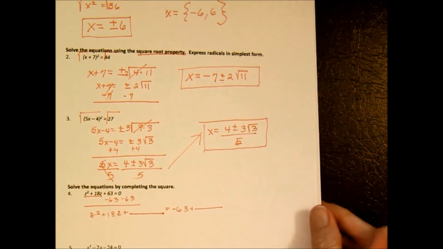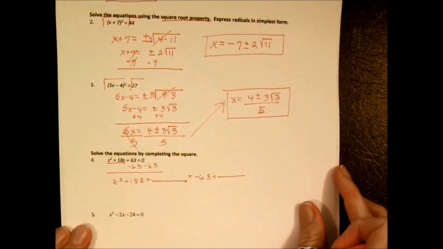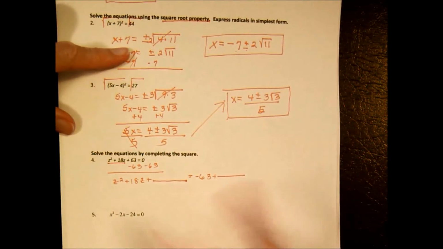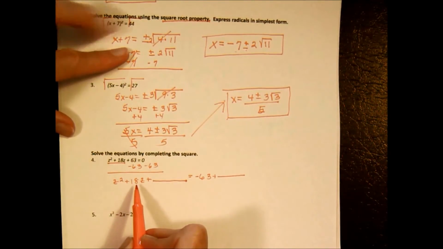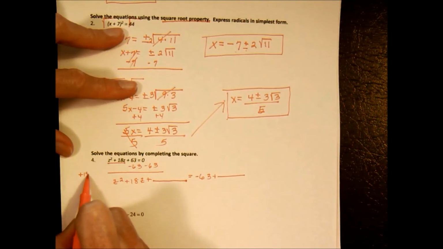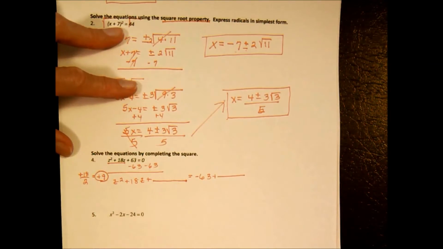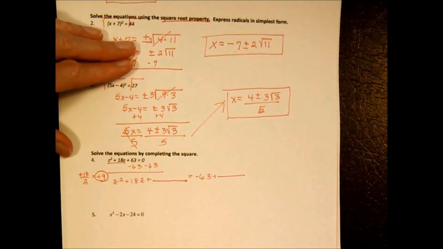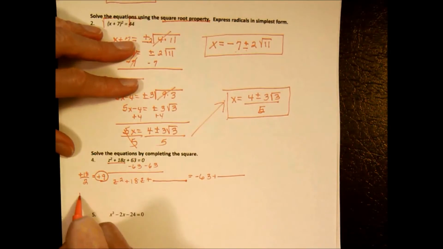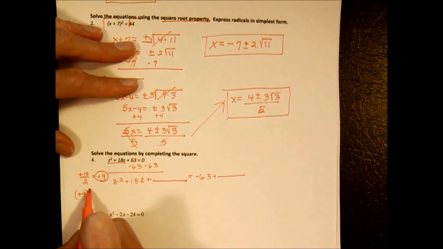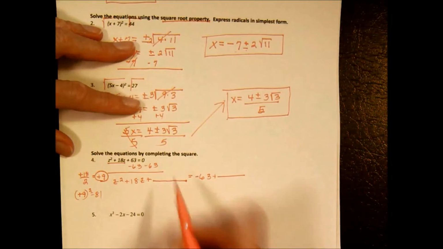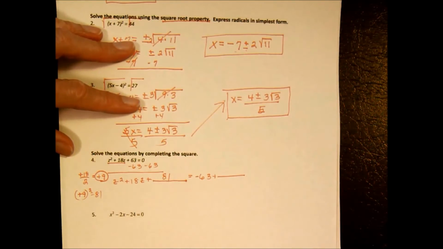Now, to find that magic number, what we're going to do is take the coefficient of the middle term, so positive 18, divide it by 2, write what you get, including the sign, and circle it, and then you'll know how you're going to write your next step. Take that circled number, square it, and you will get what you were supposed to add, and it will always be positive because we're squaring something.